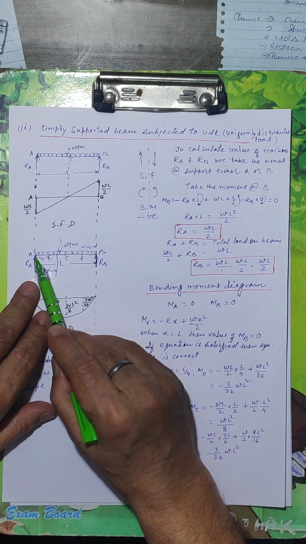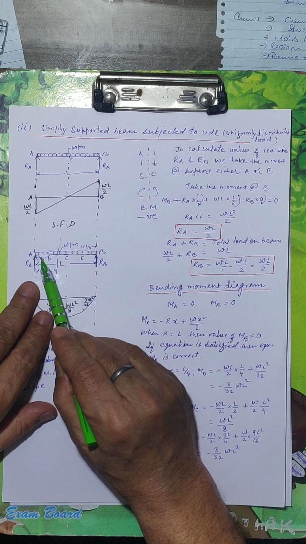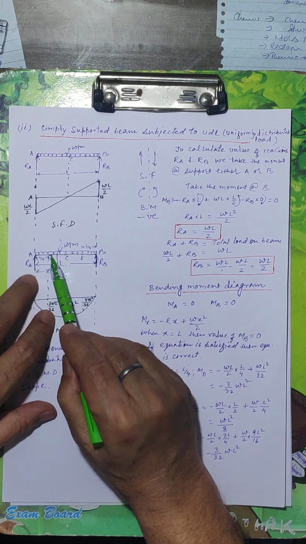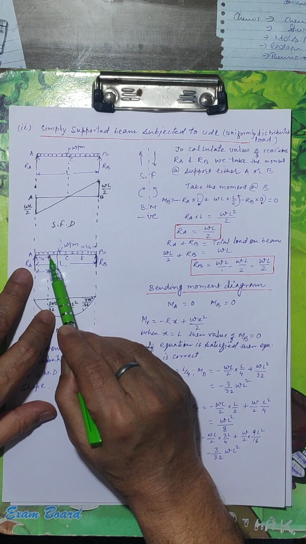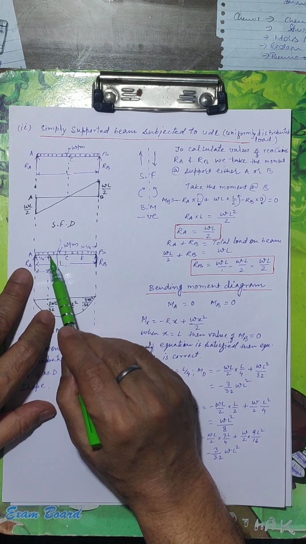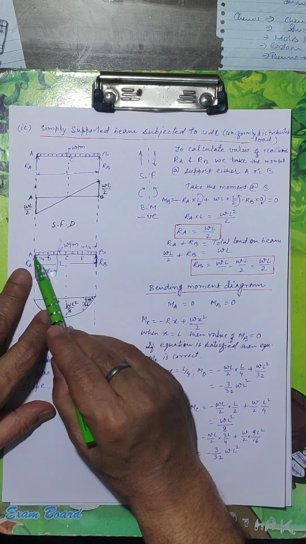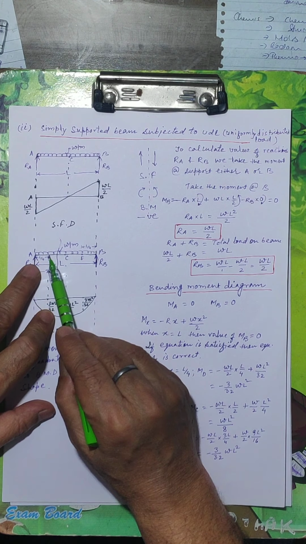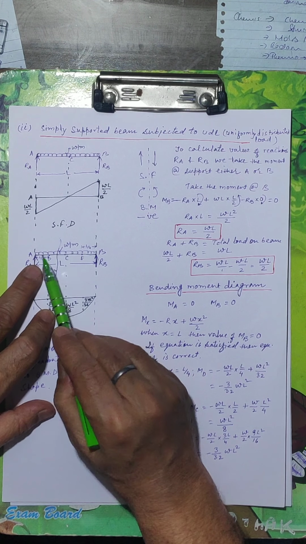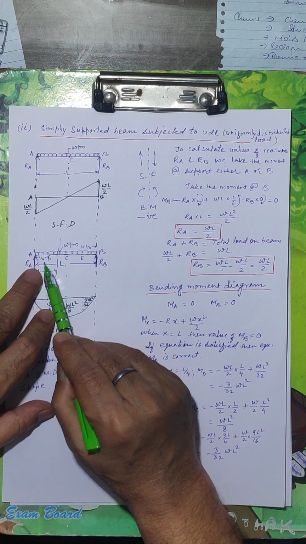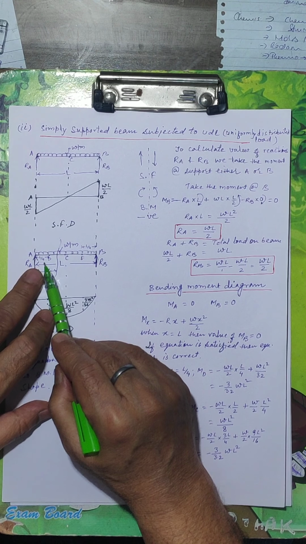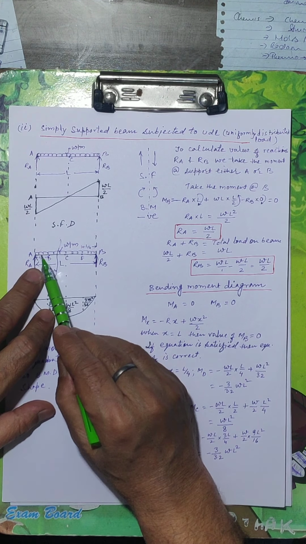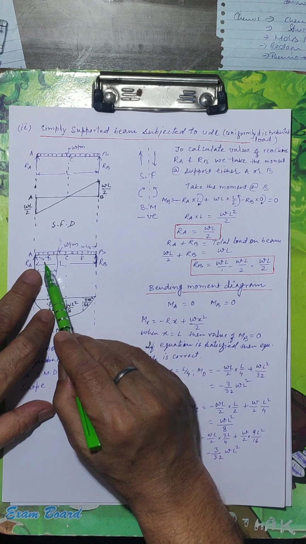तो W टोटल लोड कितना होगा, WL/4 टोटल लोड होगा। कहाँ तक, A से D के बीच में। We are taking the moment about D, so the distance would be taken as L/4 and the total load will be equal to WL/4 and it will act at center of this AD, means L/8.